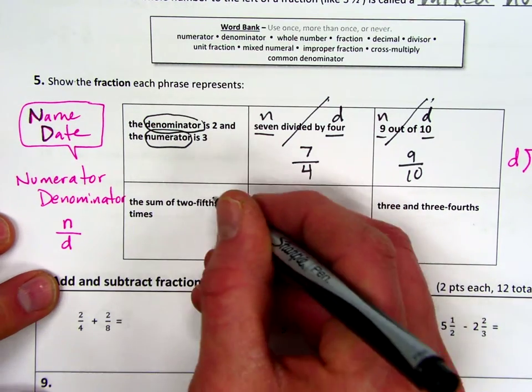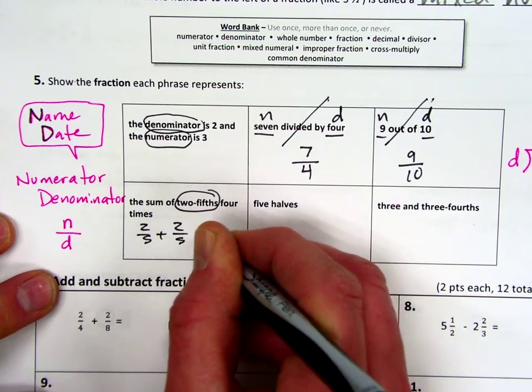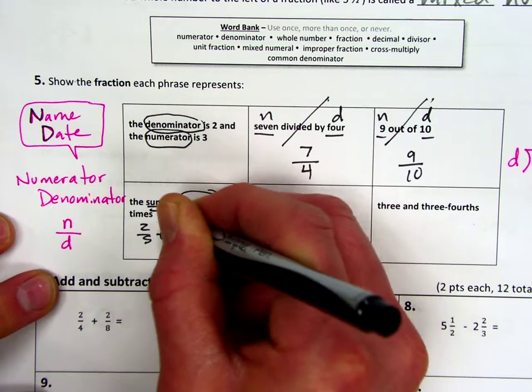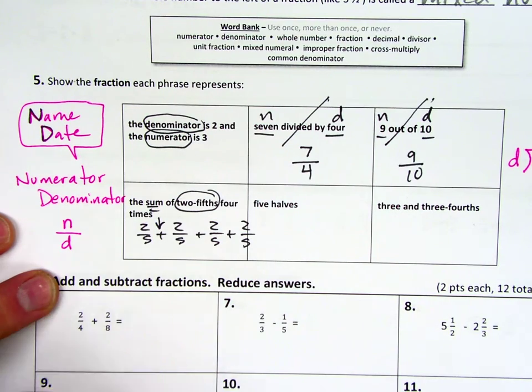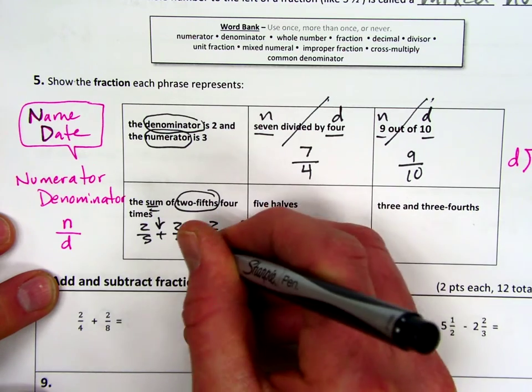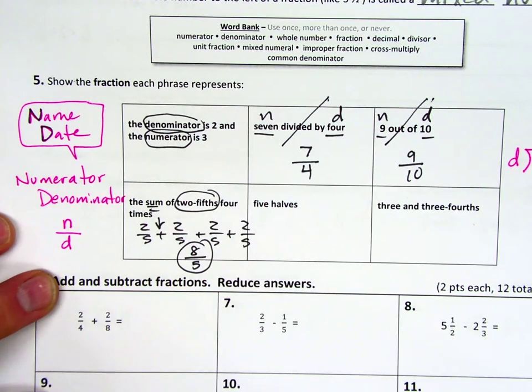I would really encourage students to look at what that fraction is, 2/5, and just simply rewrite it. This is kind of the first part of the exercise. The sum in this case is adding, so students need to be aware of that. And that is 4 times 2/5, which is 8/5. And that's all they needed to do as far as answering that one.